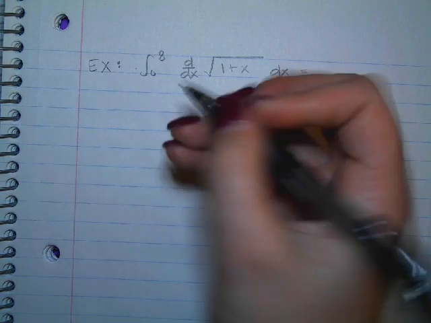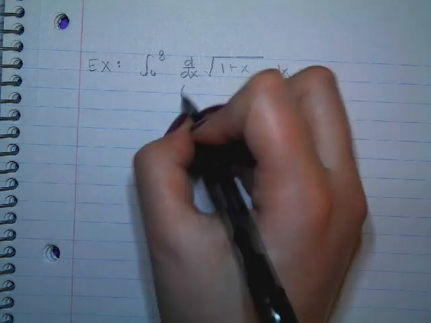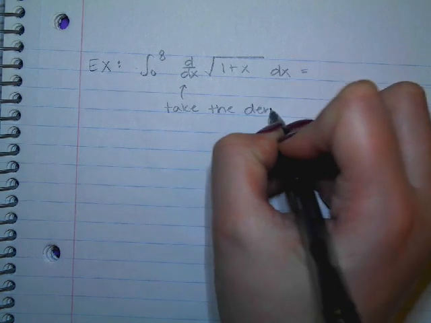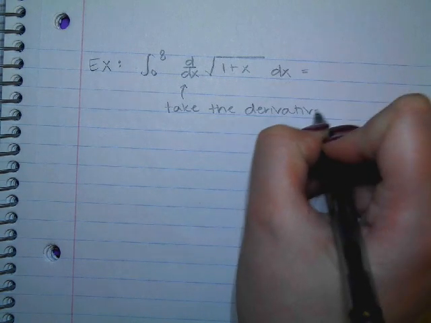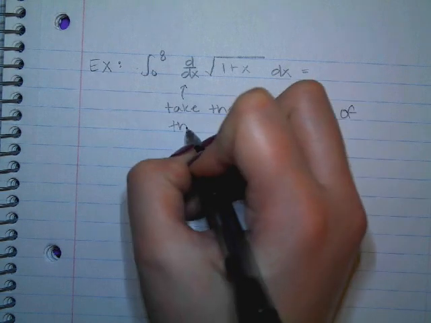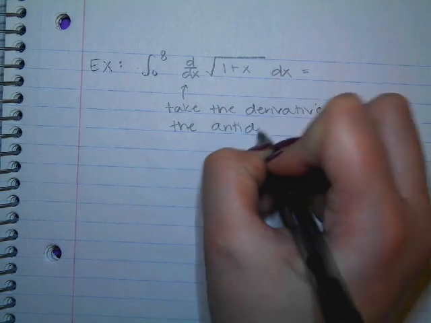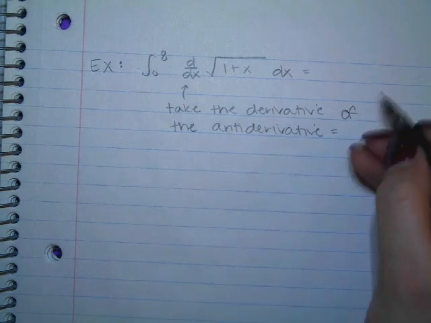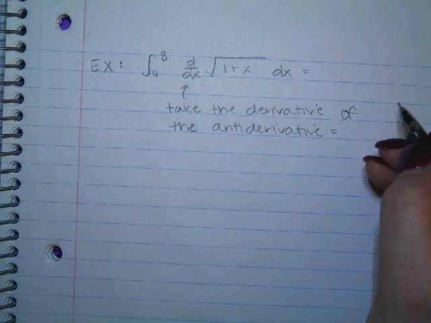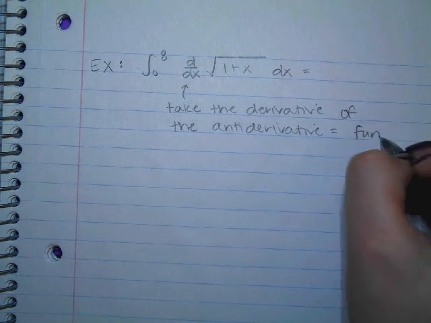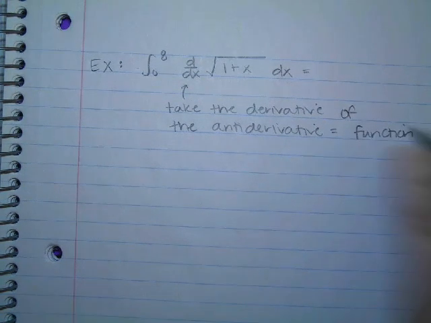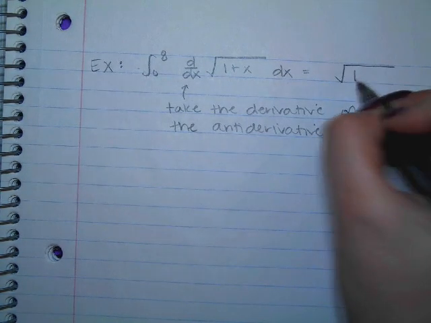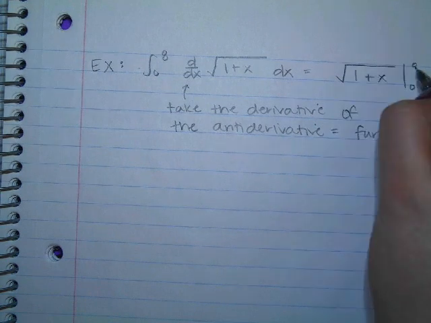Okay, so we're going to write that down. Take the derivative of the antiderivative. And if you do that, the derivative and the antiderivative cancel out, right? And you just get the function. So this is going to equal the square root of 1 plus x evaluated from 0 to 8.